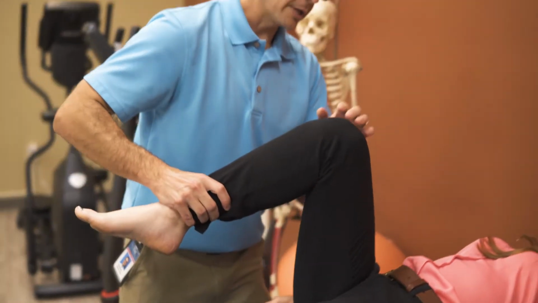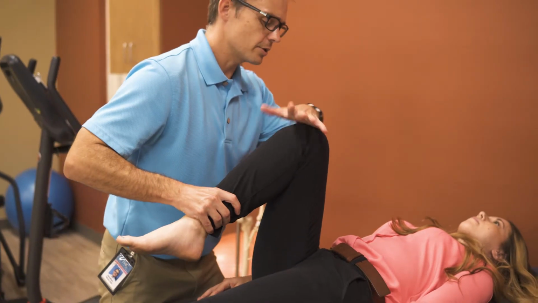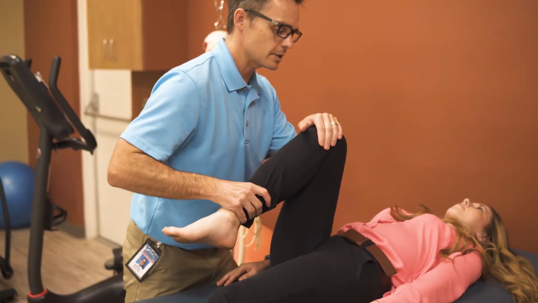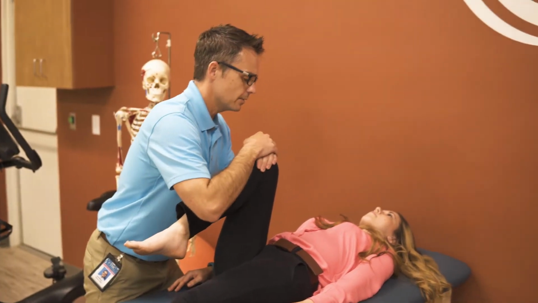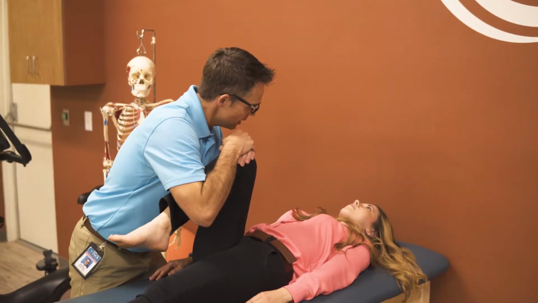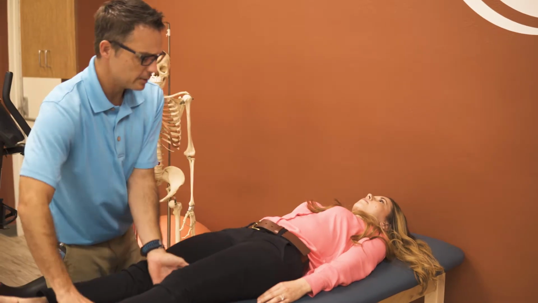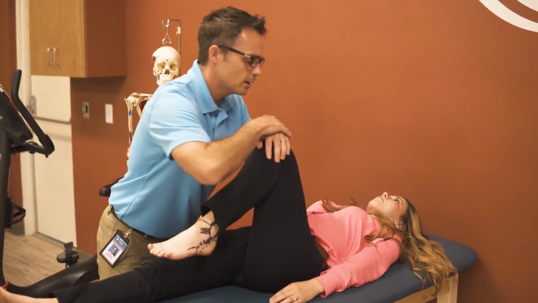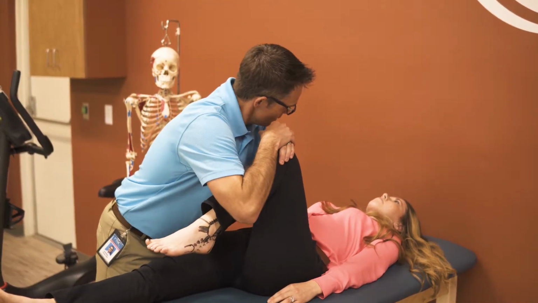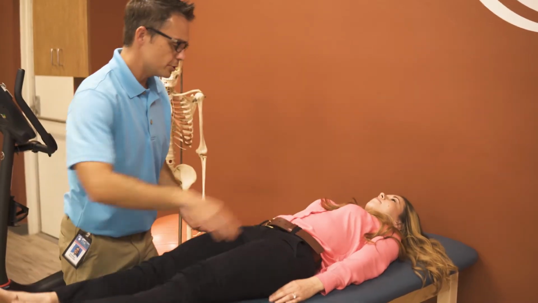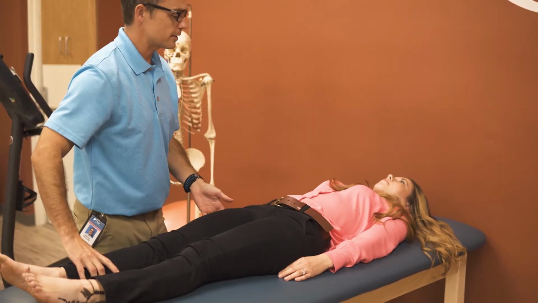This next test is called the axial loaded thigh thrust, so flex the hip to 90 degrees, slightly adduct the body, and then press through the knee. We're going to load the SI joint there, seeing if that elicits any pain. Opposite side here, also testing there for any low back pain. Usually it's going to be isolated to one side or the other.